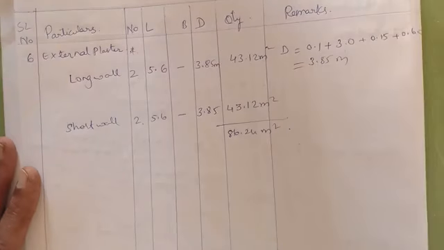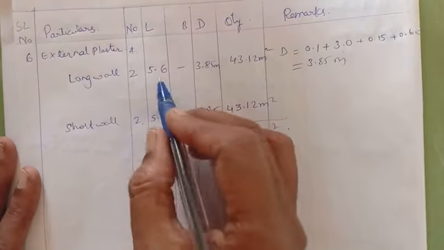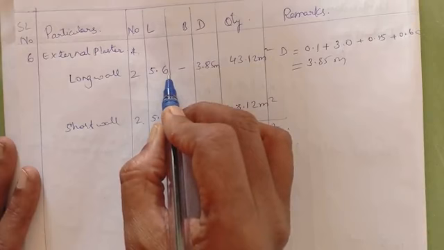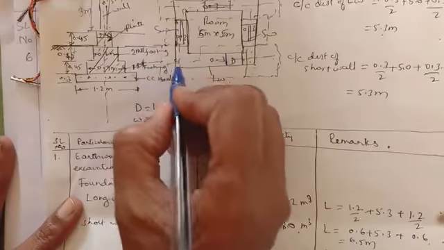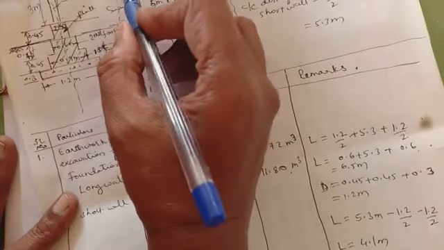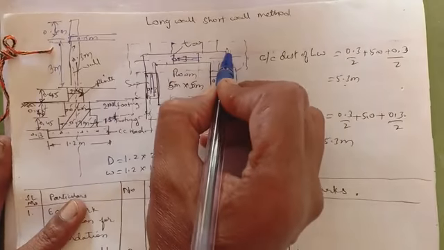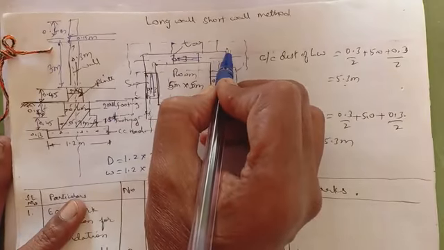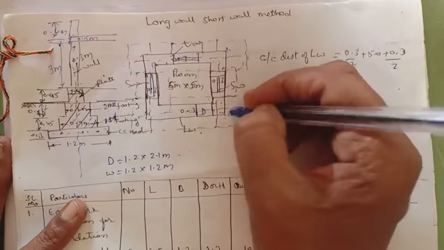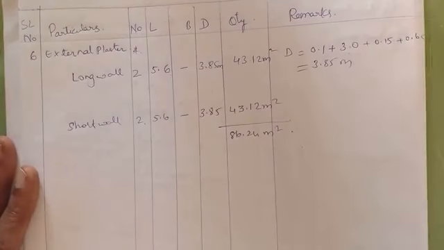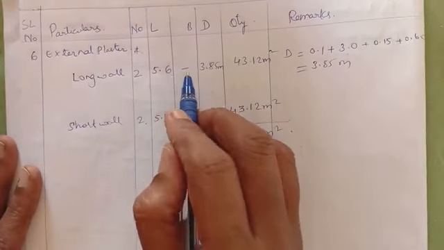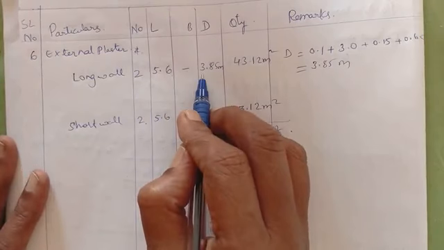Okay, so the length will be 5.6 meters. That is for the external plaster. You can see here, from here to here and from here to here you are going to plaster the wall. Then for short wall, from here to here and from here to here. Okay, so 5.6, no breadth, height will be 3.85.